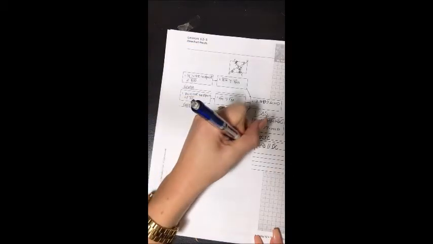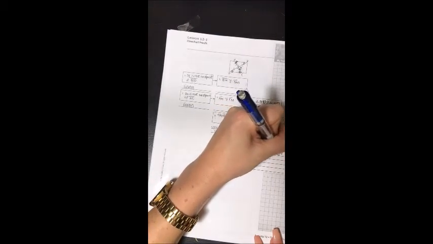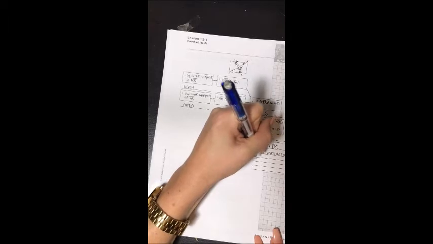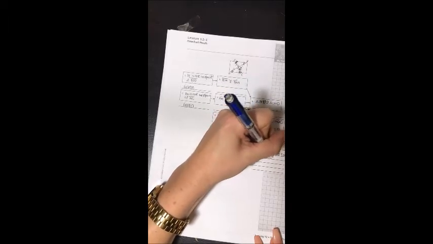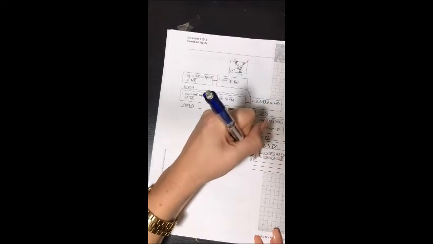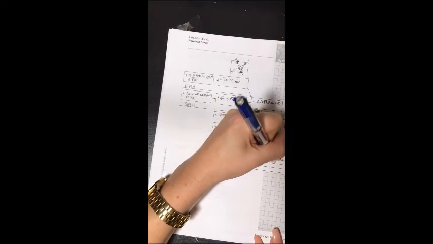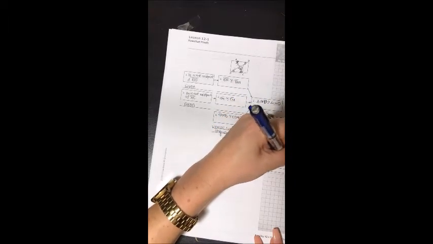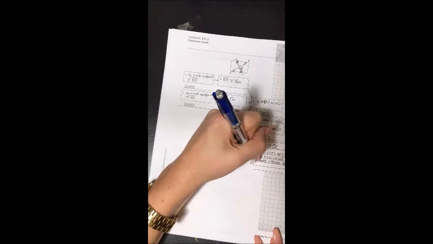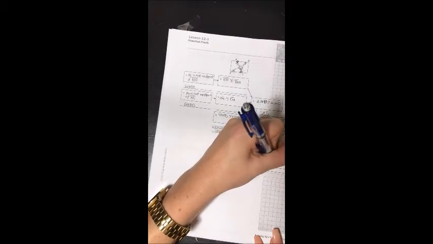So for part 8, our reasoning is: if two lines are cut by a transversal and alternate interior angles are congruent, I'm just going to put my little symbol for congruent for short, then the lines are parallel.